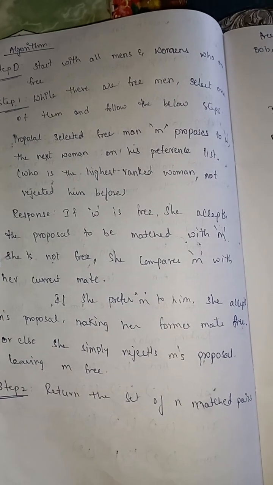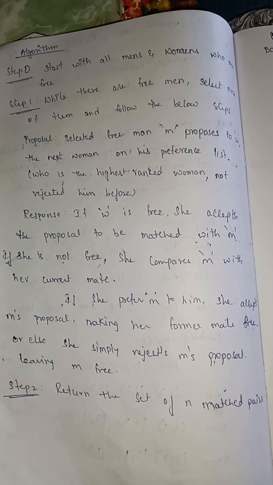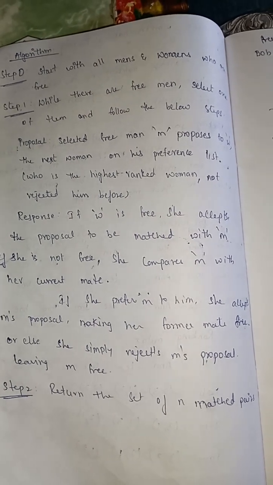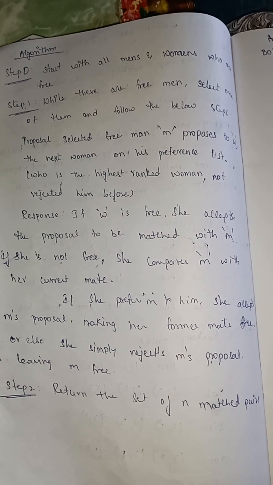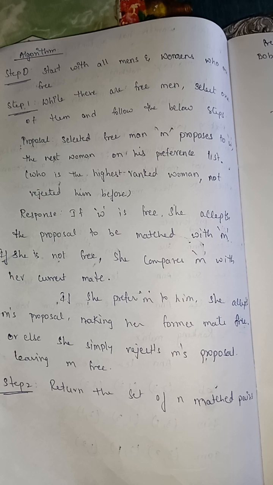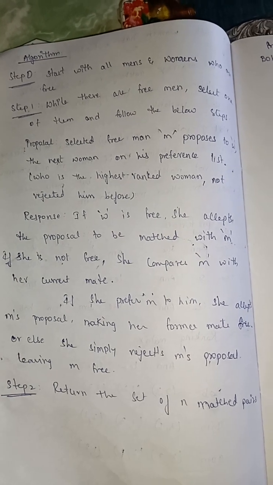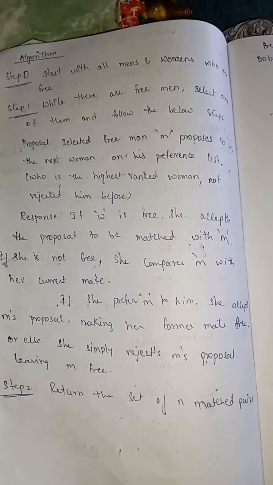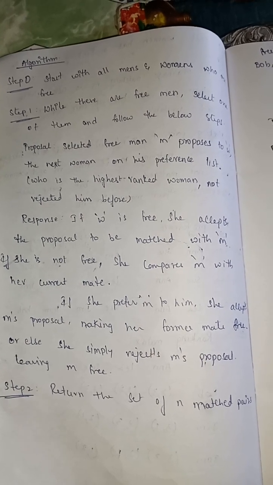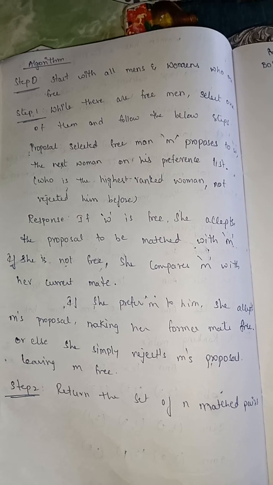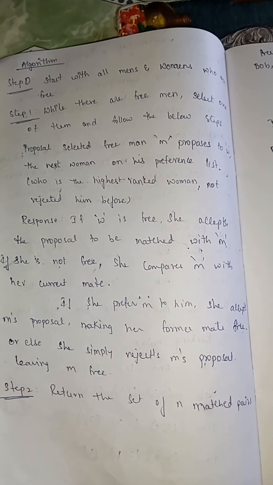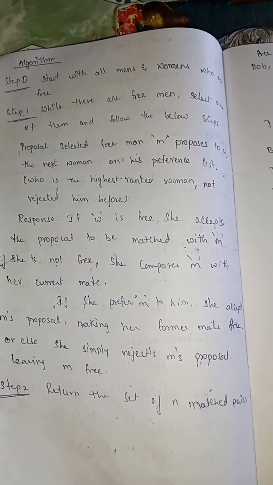Response: if w is free, she accepts the proposal to be matched with m. If she is not free, she compares m with her current mate. If she prefers m to him, she accepts m's proposal, making her former mate free. Or else, she simply rejects m's proposal, leaving m free. This is the response. Step 2: return to the set of unmatched pairs.